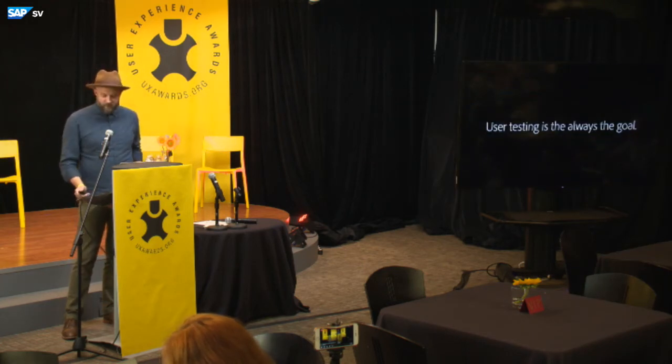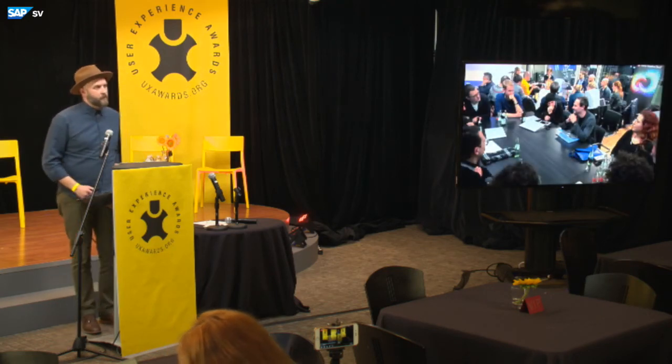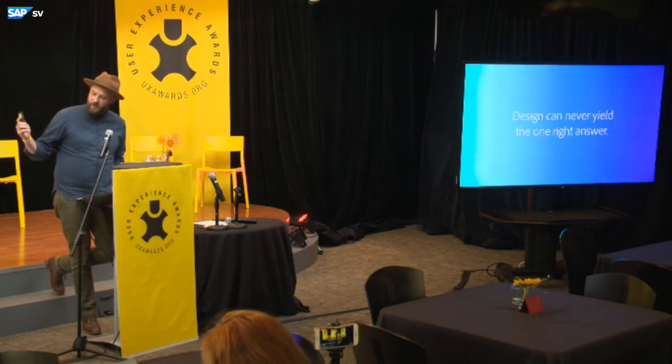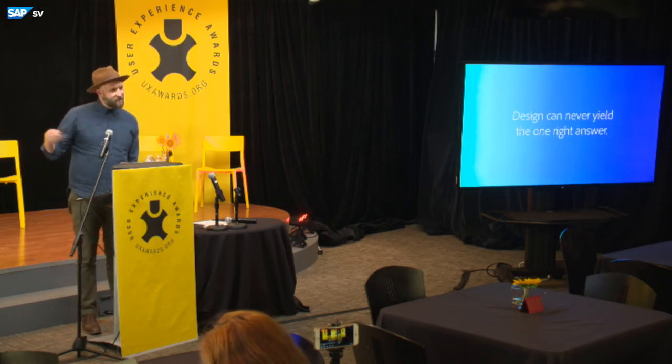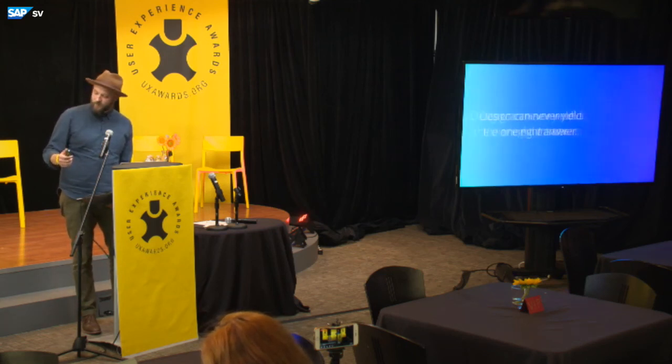And this is the one, again, that's built into our DNA. User testing is always our number one goal. So getting out there and making those connections directly, meeting with designers and finding out how they work and how they would like to work better or faster. Design can never yield just the one right answer. So you have to get to that end state as quickly as possible to see as many ideas as you can to find something that works.